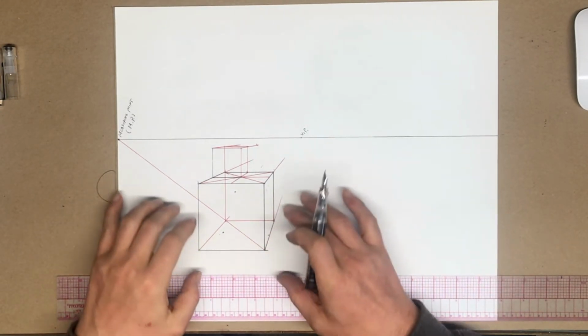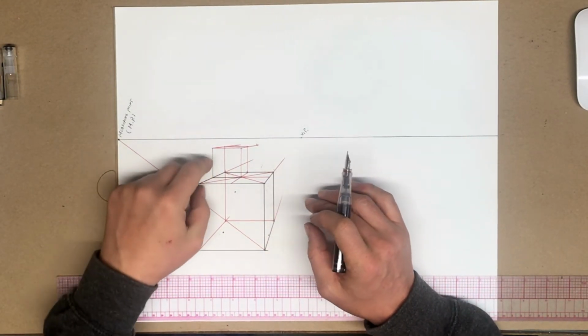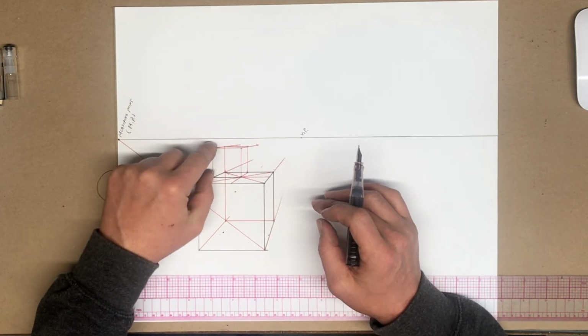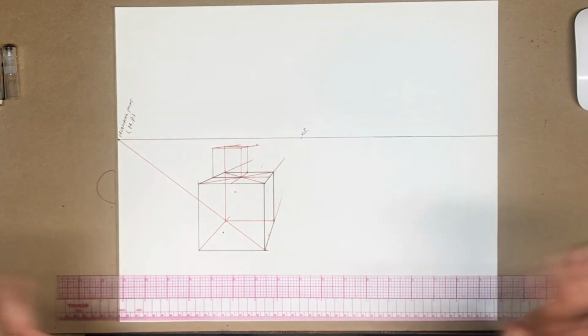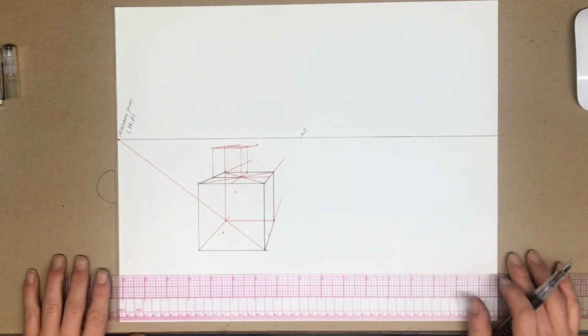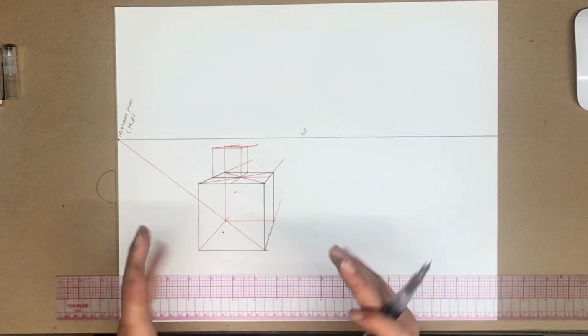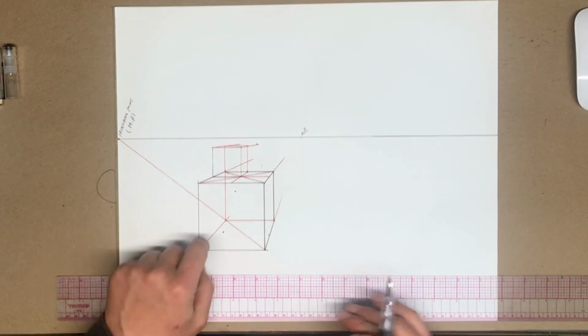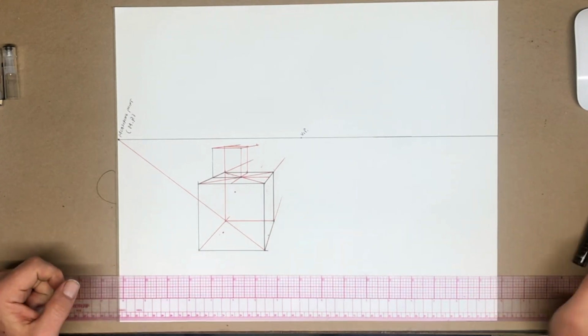If I drew the first cube a little high, we'd push the second cube either to the horizon line or over it. Not particularly important. It's just going to have a different look to it. Okay, so I've created a slightly more complex form. This is something called the additive method of construction.